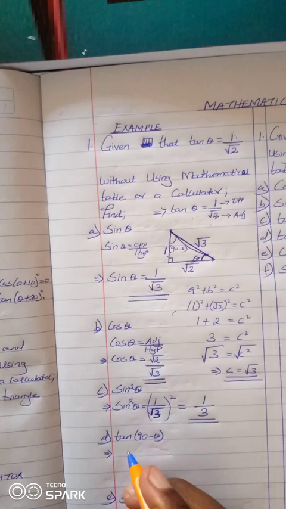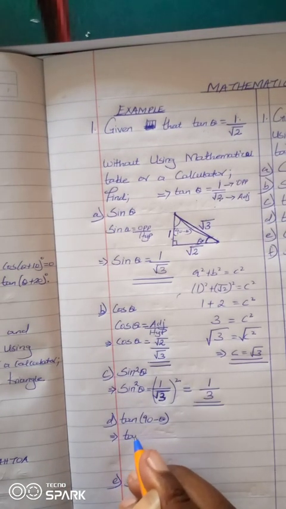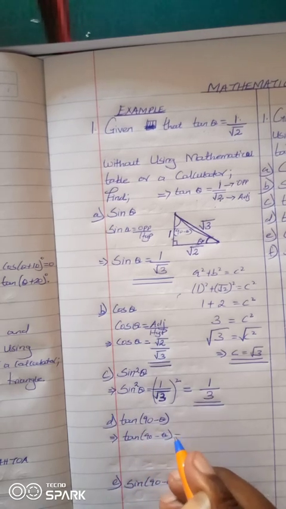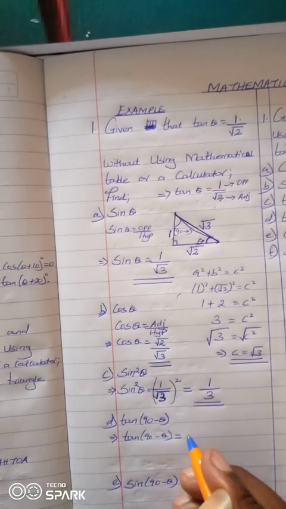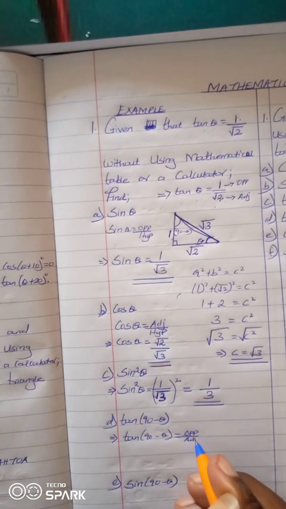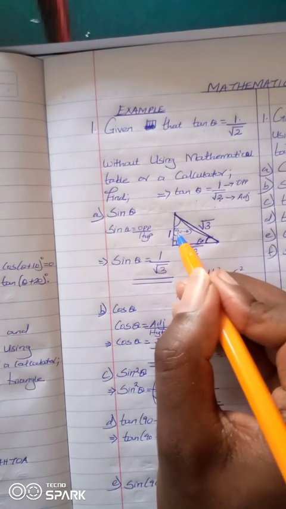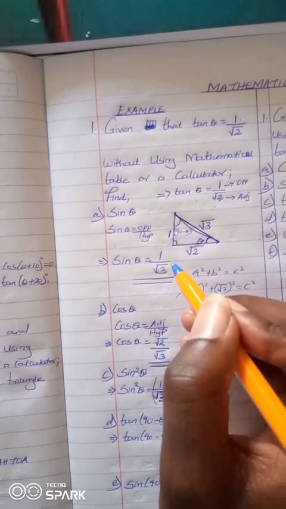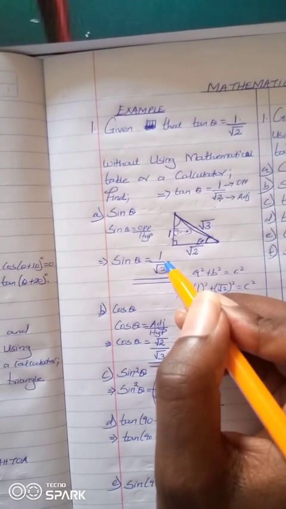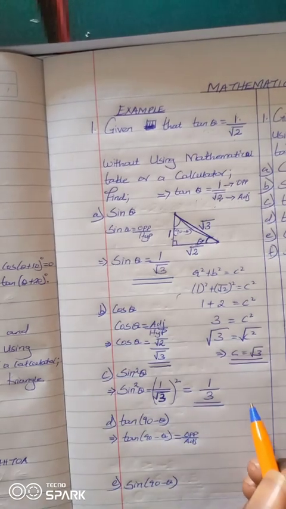The next question is tan 90 minus theta. We know that tan is equal to opposite over adjacent. Now we'll consider 90 minus theta. Remember, my dear student, the question is asking about 90 minus theta, not theta.